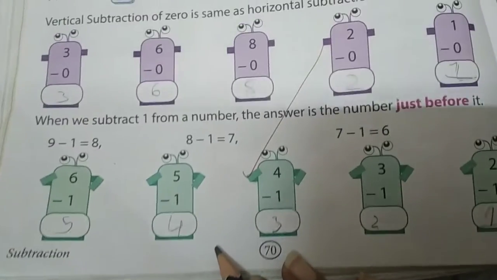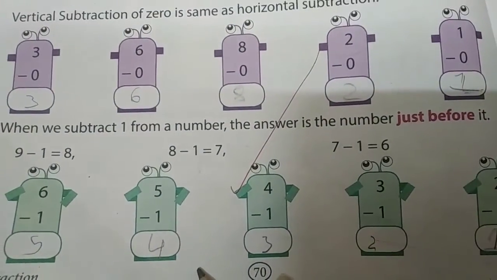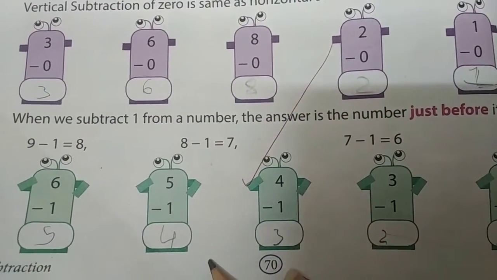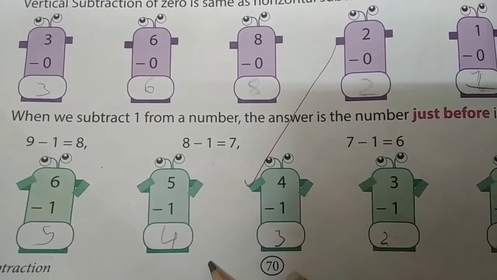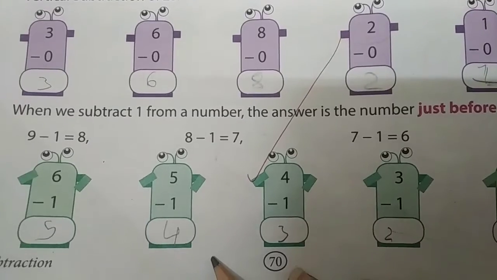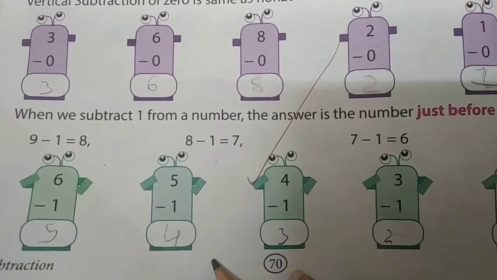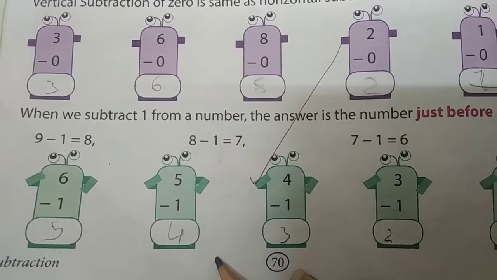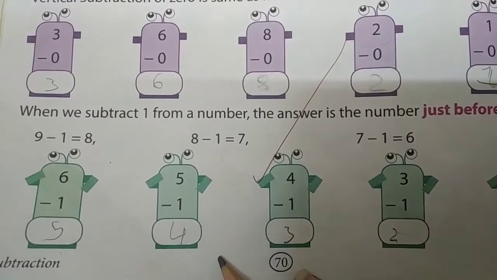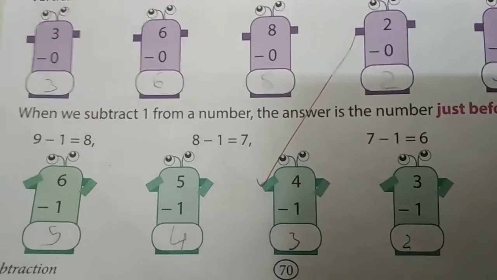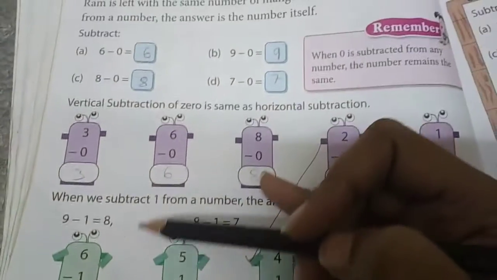Next is what? Another property we have already discussed. What is that? When you are subtracting the same number from the number, then you will get 0. For example, 9 minus 9, 0. 8 minus 8, 0. 10 minus 10, you will get 0. Okay, when a number is subtracted by itself, then the answer is always 0. Okay, so hope you understood this one.